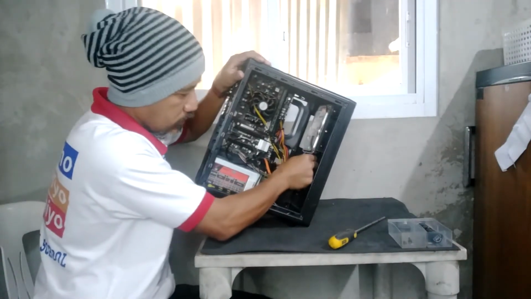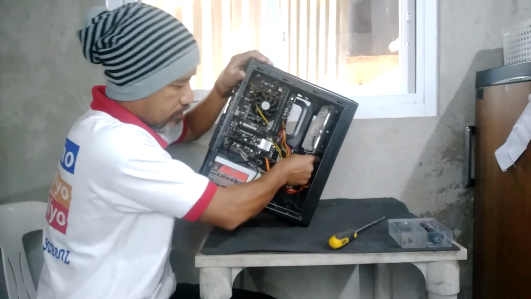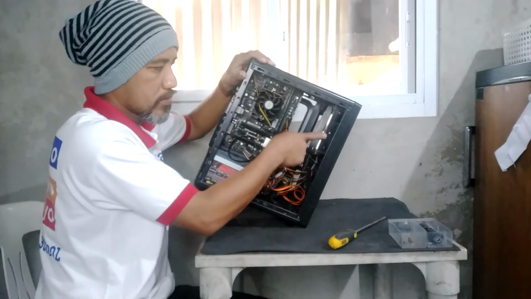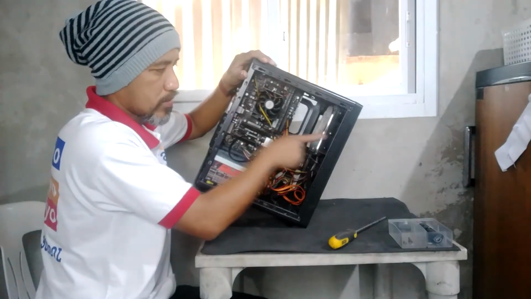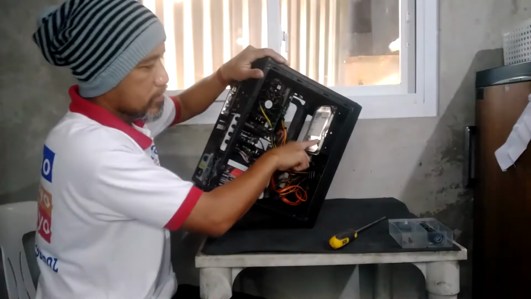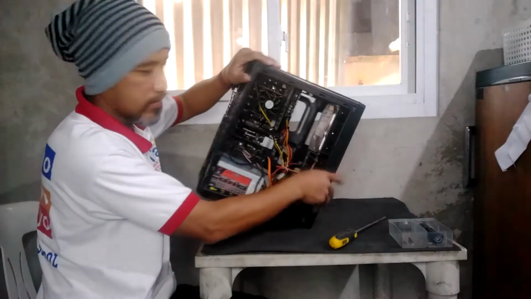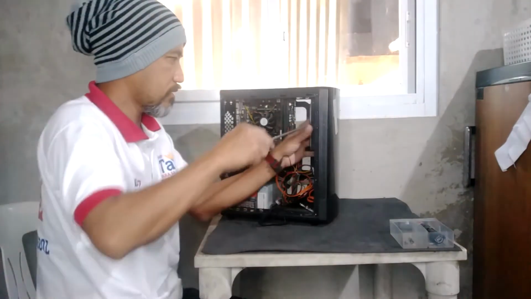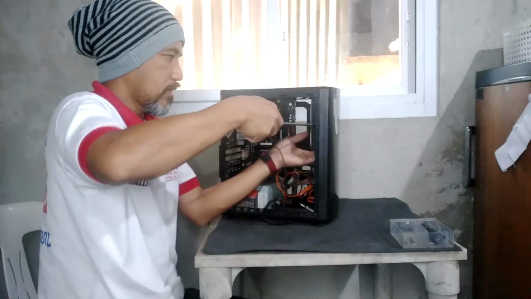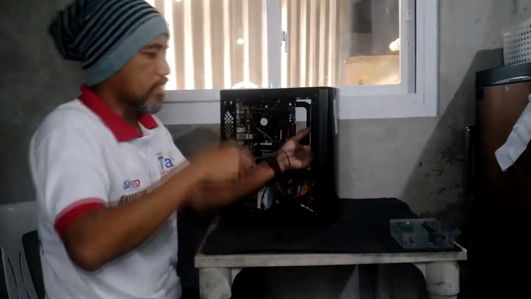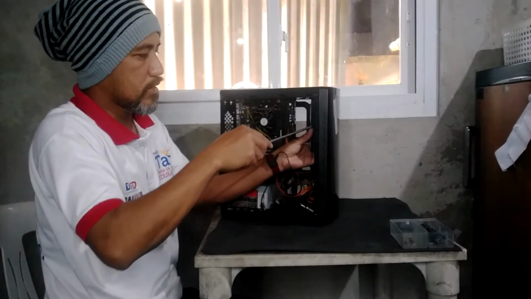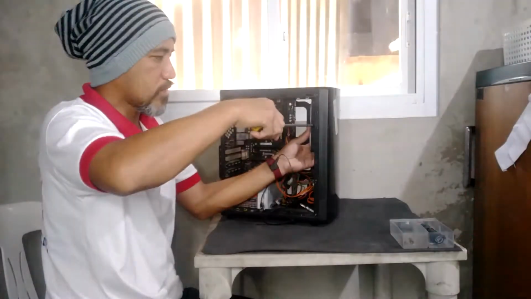Pull the data cable, pull the power cable, and unscrew the bolt that is holding the hard disk drive in our system case. Make sure you support the hard drive. Once the screw has been removed, it will fall down.